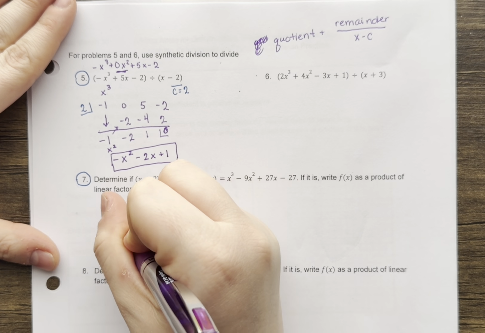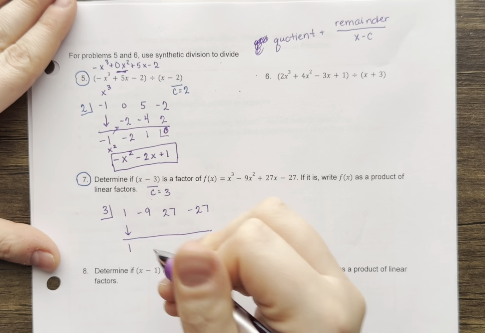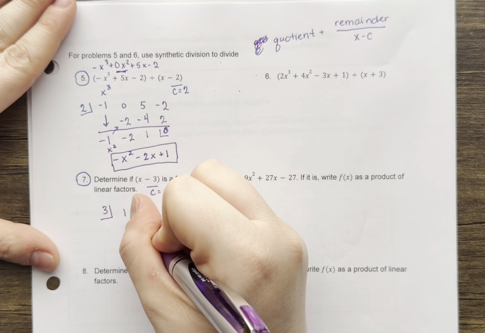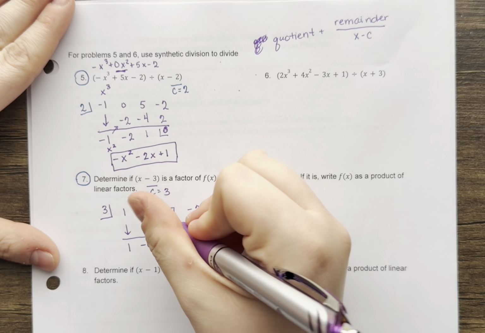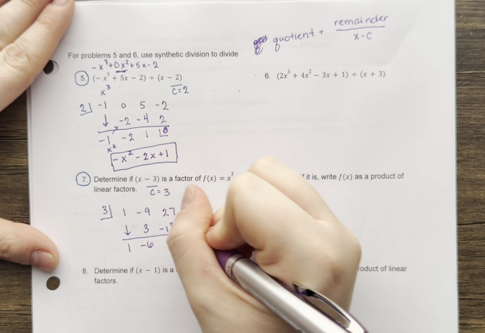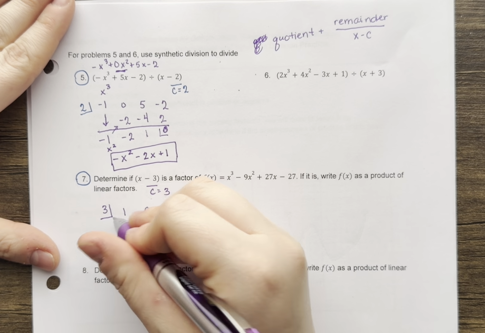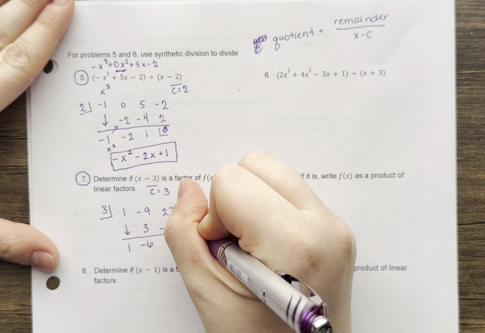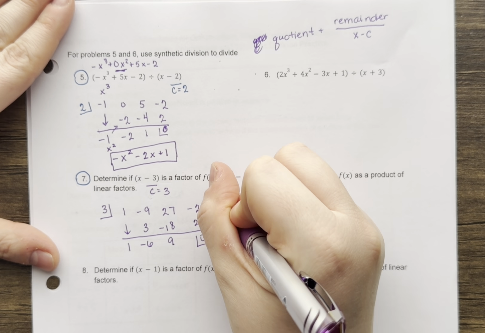And again, to do this division, we just bring that first coefficient down, and then we multiply. 1 times 3 gives me 3. Add straight down. Negative 6 times 3 gives me negative 18. Add straight down. 3 times 9 gives me 27. Add straight down. And we get a remainder of 0.